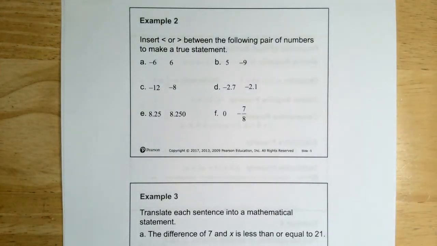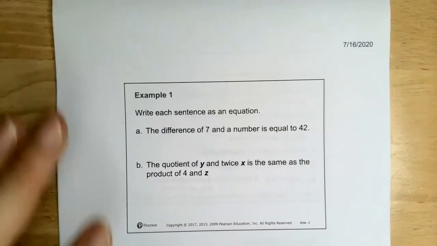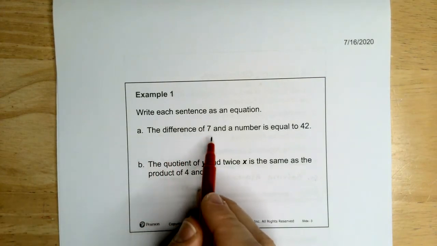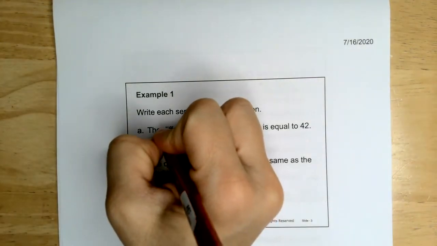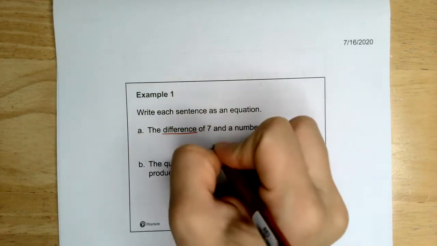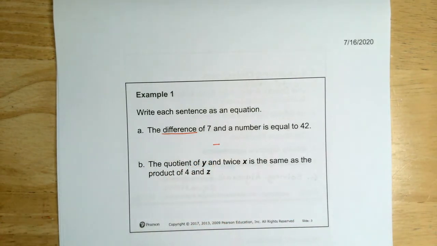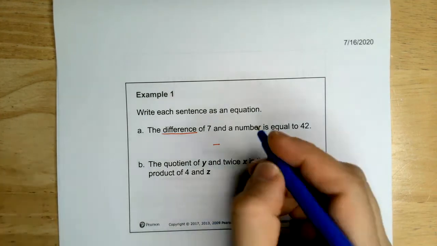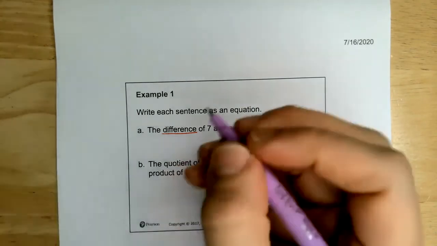All right. For example 1, write each sentence as an equation. Okay, so we have the difference of 7 and a number is equal to 42. Again, if you know this, you don't need to take exactly the notes I take. The difference of 7 and a number is equal to. So I just want to break down the parts of this.